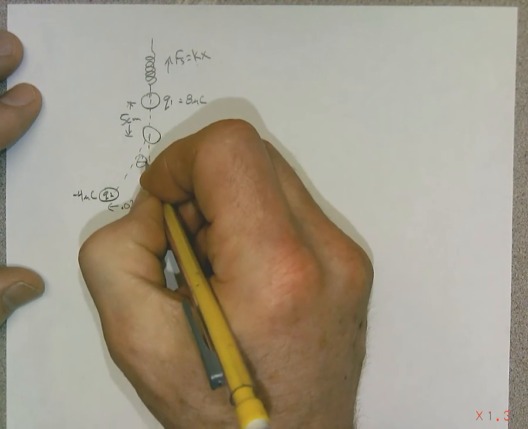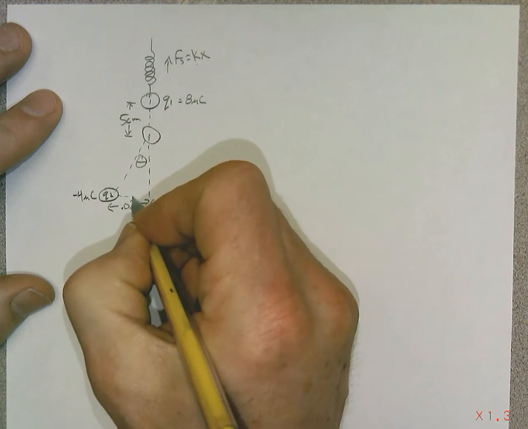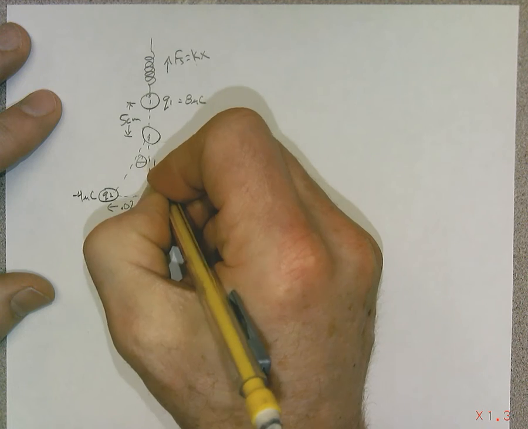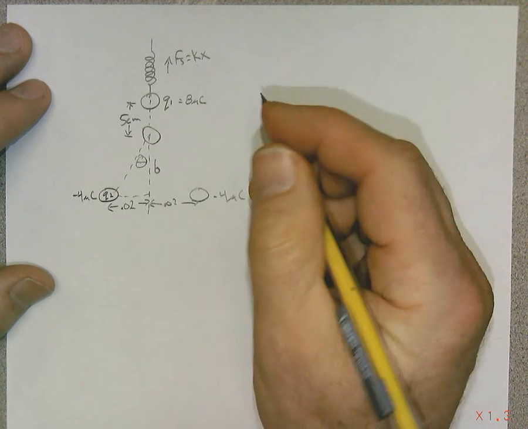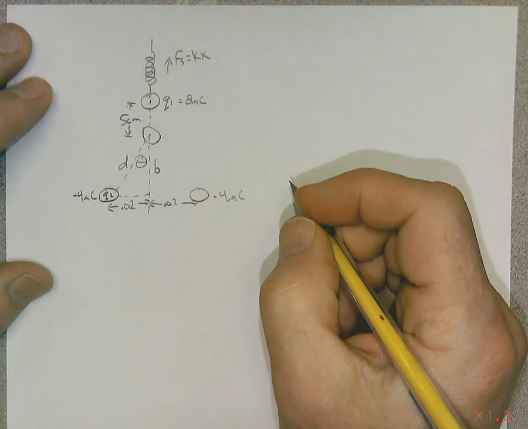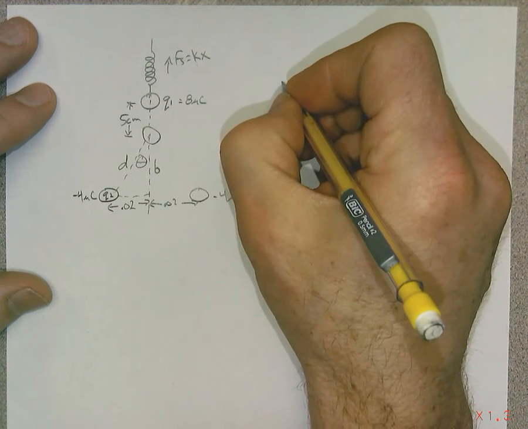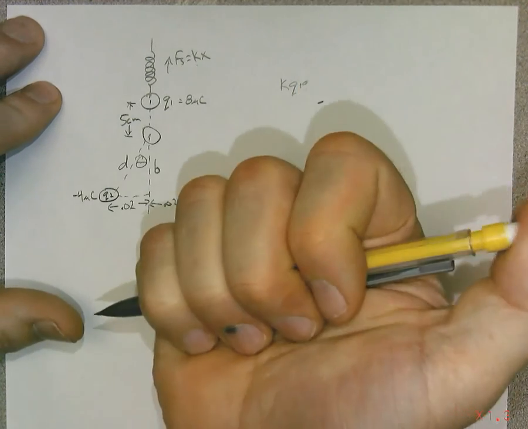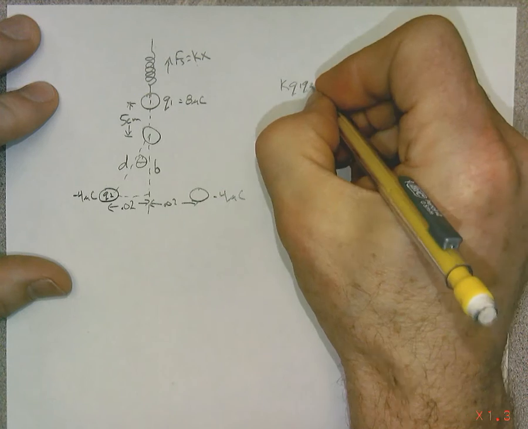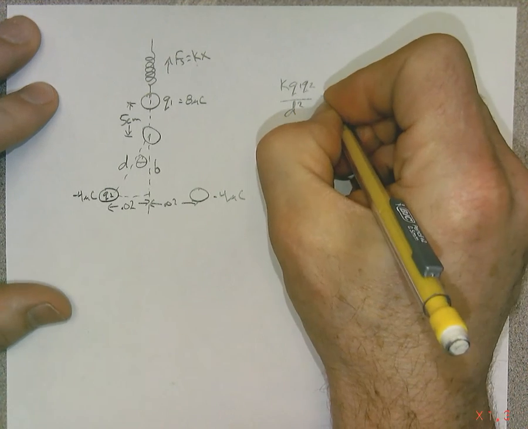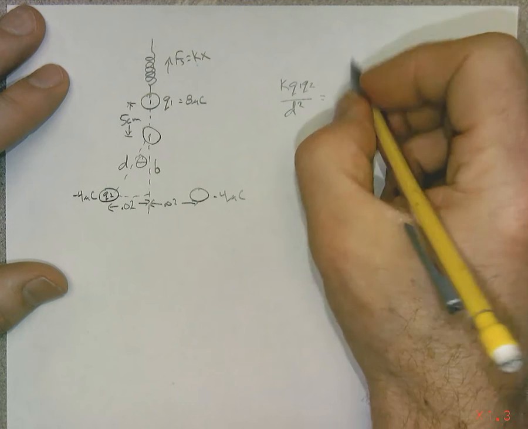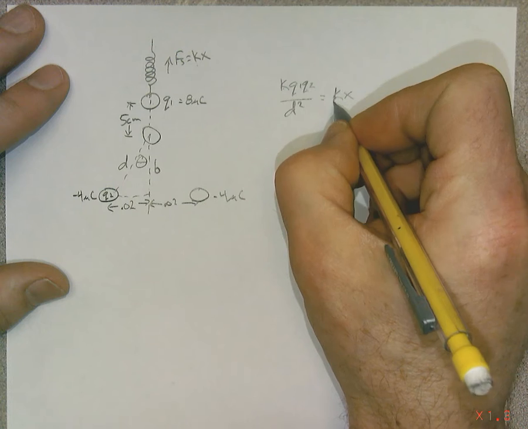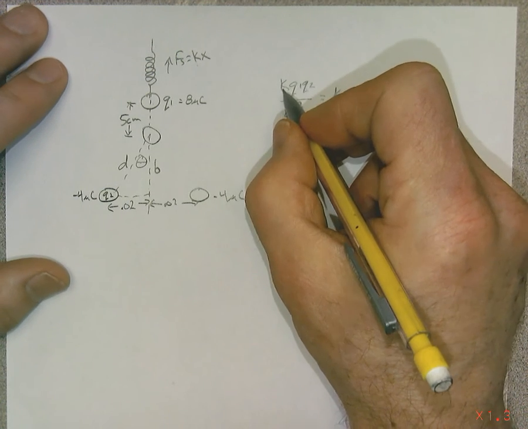I'm also going to call this theta. I think that'll help, because basically we have a right triangle here. Now the distance from here to here is b, and that's given in the problem, and that's different for everybody. I'm going to call this d for the distance, because Coulomb's law, K, Q1, Q2 over d squared is equal to Kx for the spring. Now don't confuse these K's. This is spring constant. This is Coulomb constant.